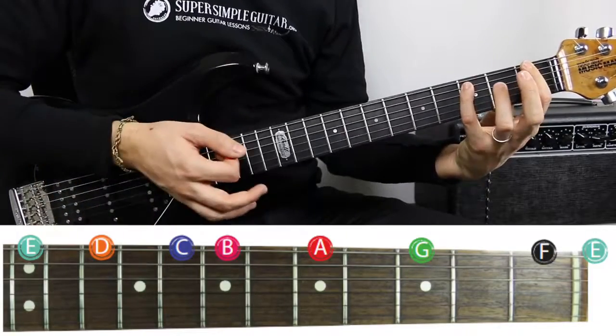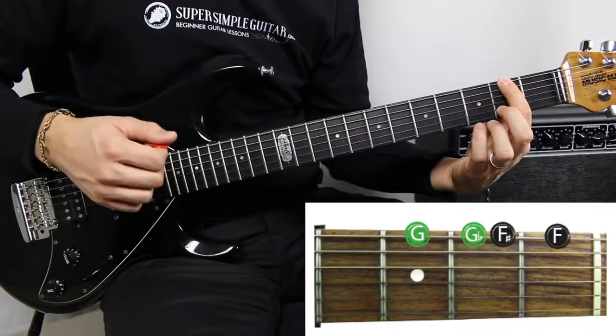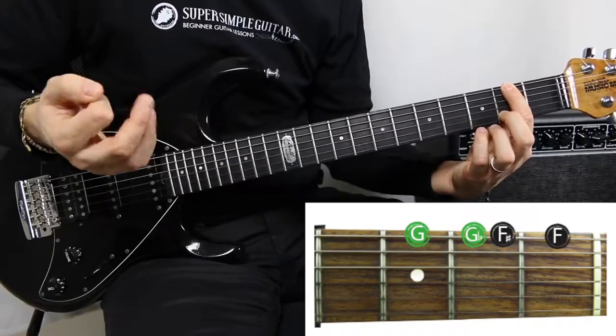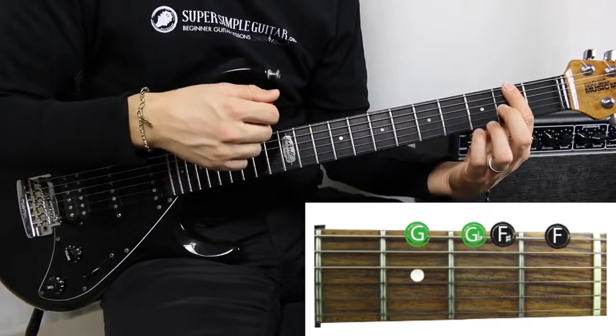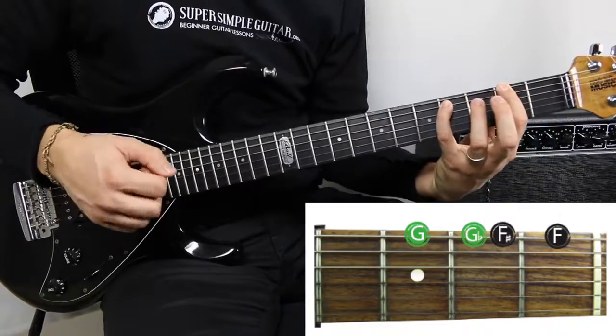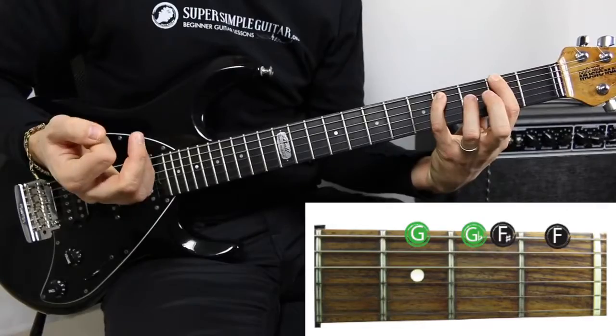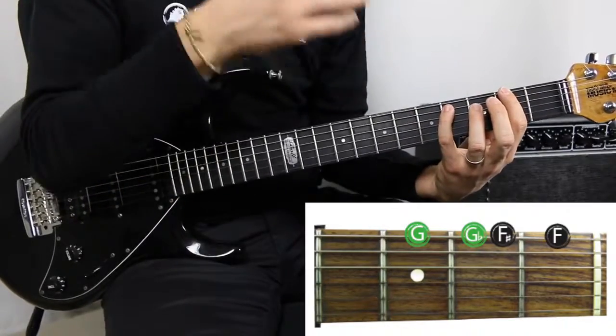Now, if we study the musical alphabet, we'll know that after F comes the note F sharp or G flat. Again, you can see this very clearly in the picture chord book. So if I go one fret further up, now I'm playing an F sharp power chord or a G flat power chord, since it can have two names.